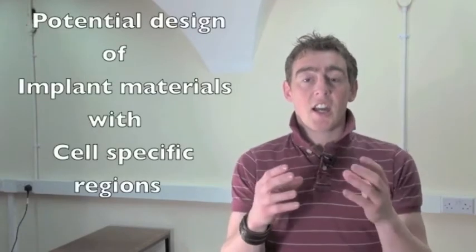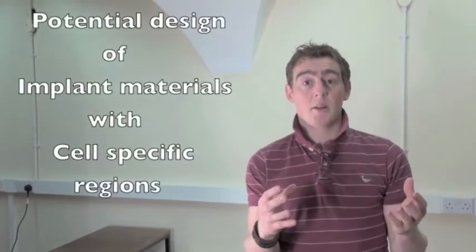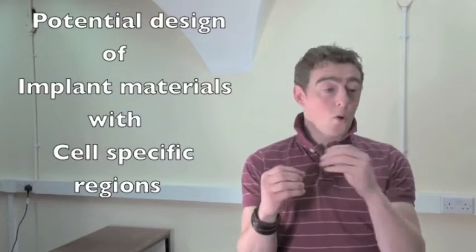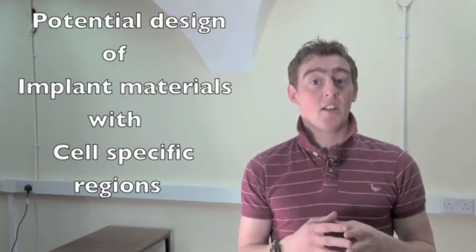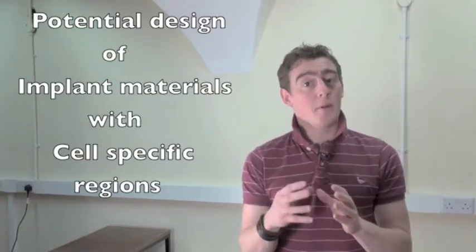Imagine you could design a cell-specific material, a material that would encourage the adhesion and growth of a desired cell type, but would discourage unwanted cells from growing in that same region. This could be applied for tooth and bone implants.